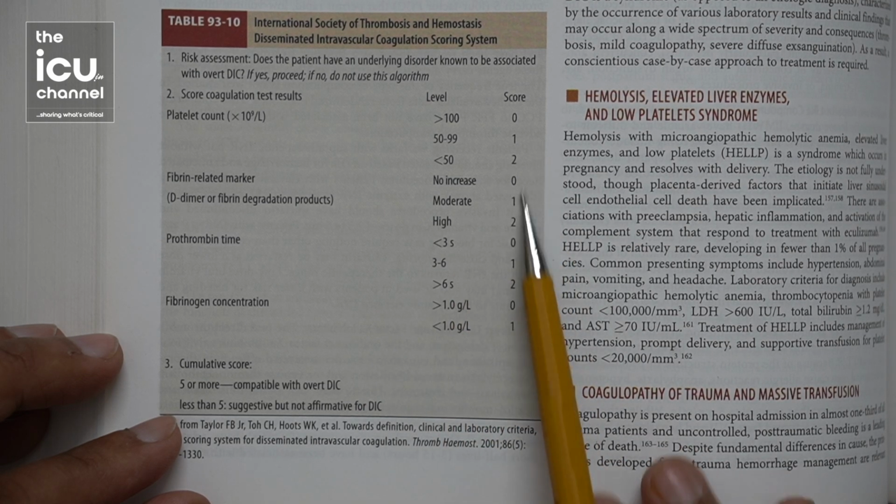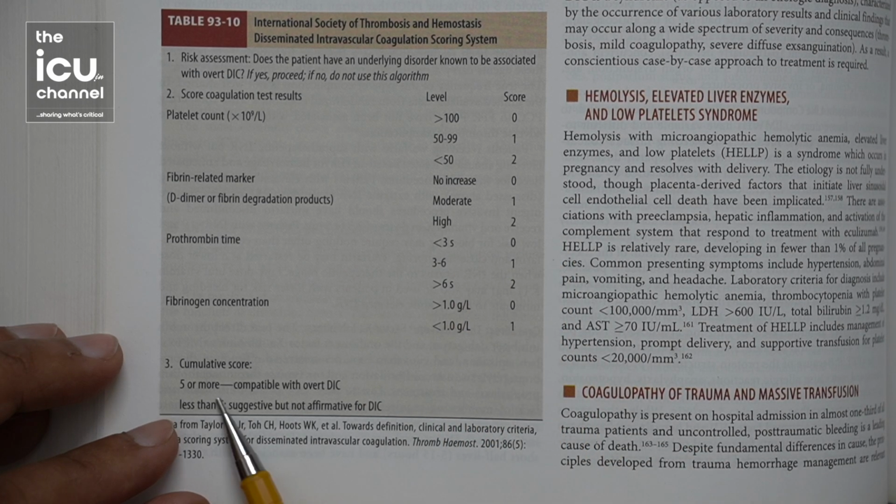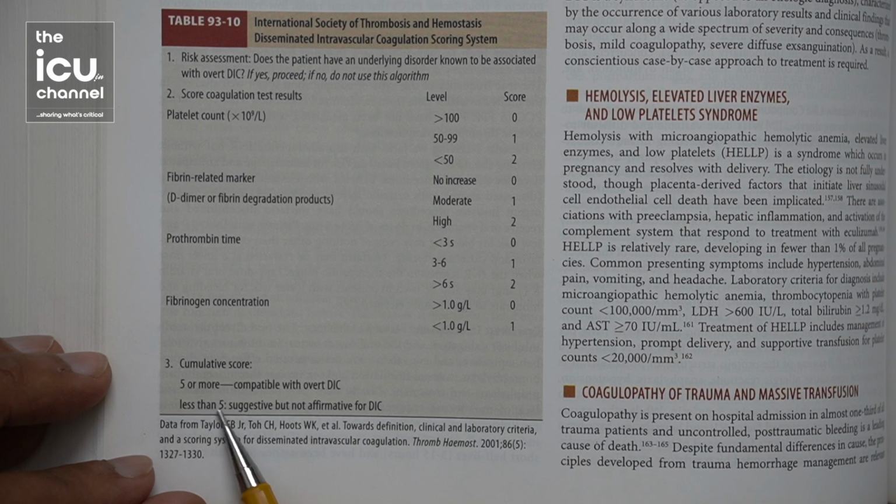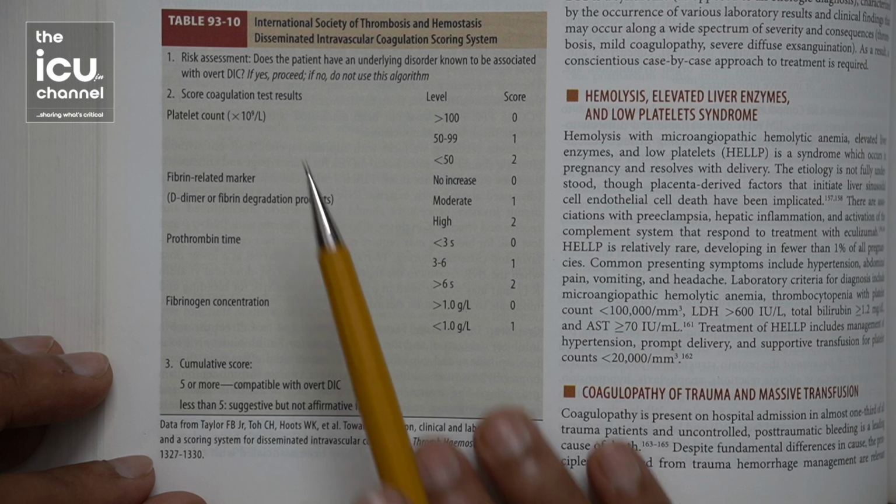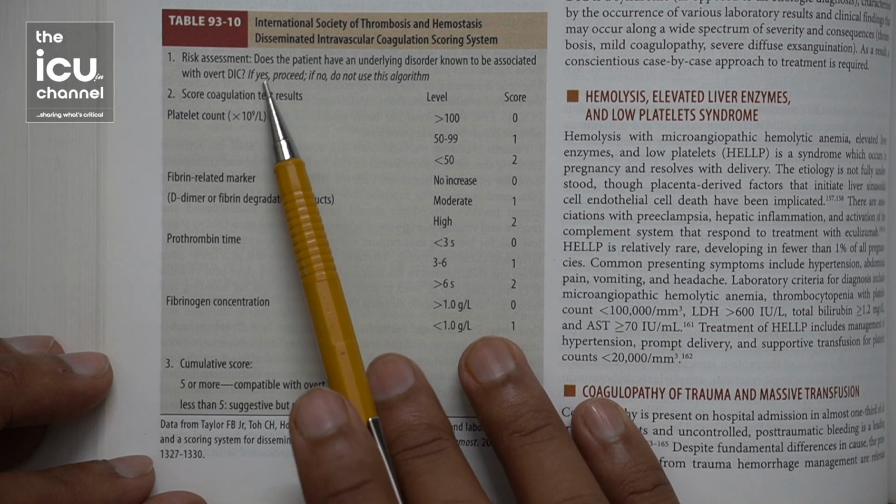So if we combine all four, if the cumulative score is 5 or more, then we call it overt DIC, meaning it's a frank DIC. If it is less than 5, it is suggestive but not affirmative of DIC. The patient may progress. So what is important is whether the trigger is present or not.